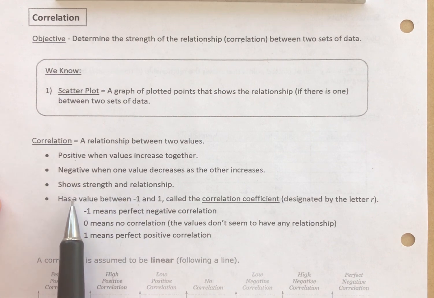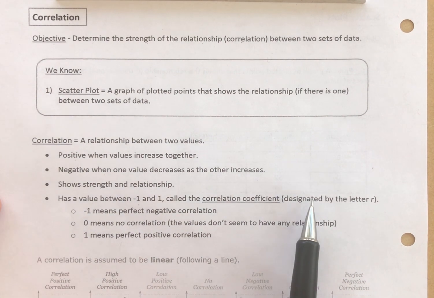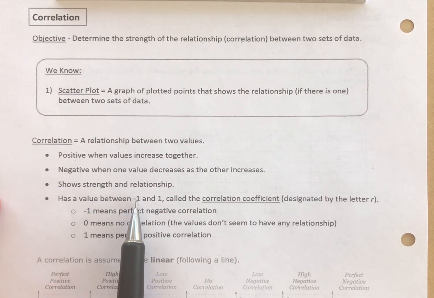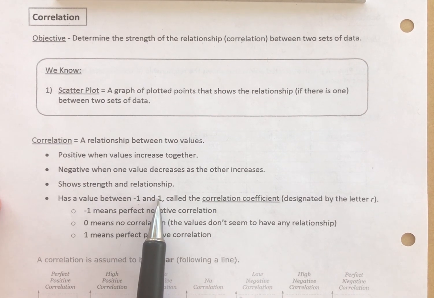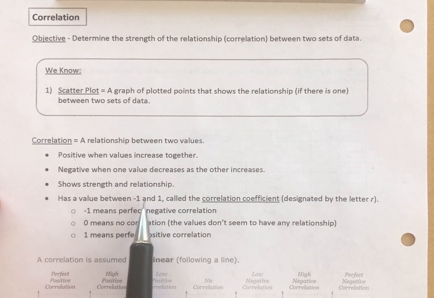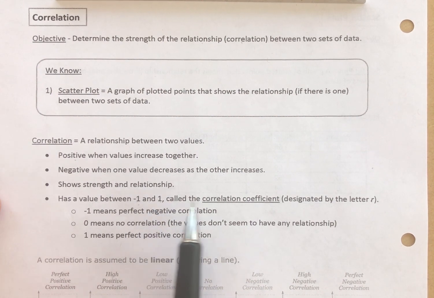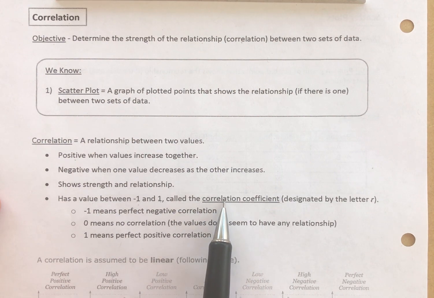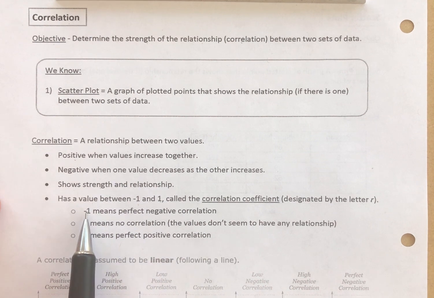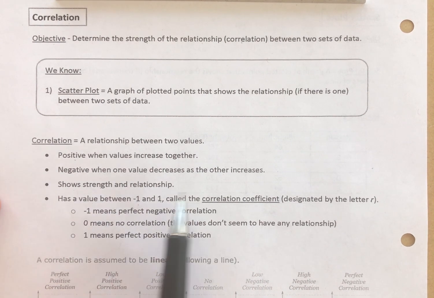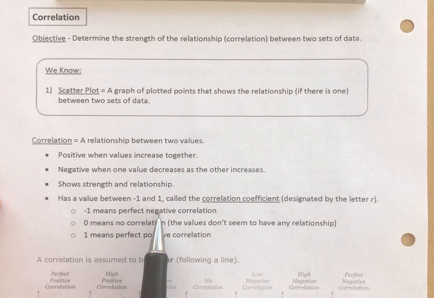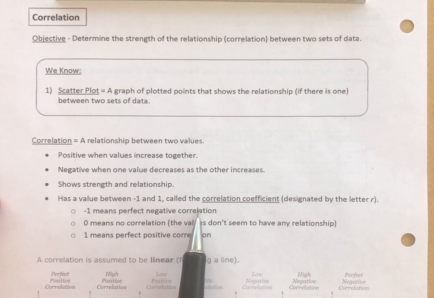Okay, correlation is designated by the letter R, and it has a value between -1 and 1. So we're just between -1 and 1, from -1 to 0 and then back to 1. And this value is called the correlation coefficient, this letter R. If it's a -1, so it's totally to the left, you have a perfect negative correlation.